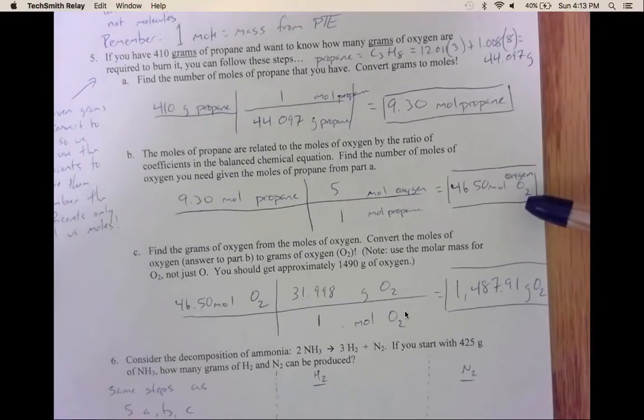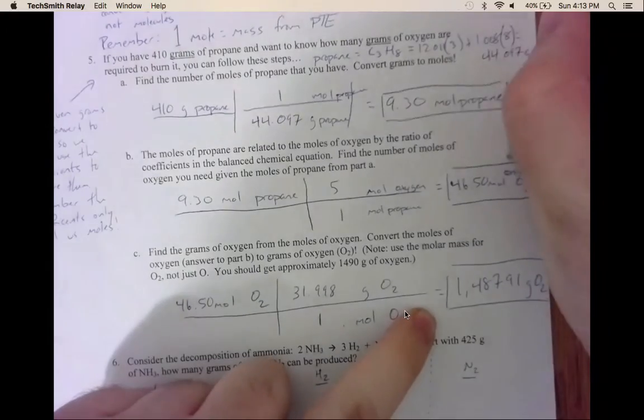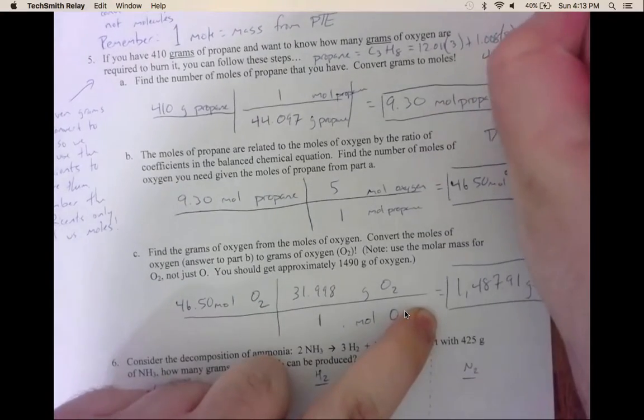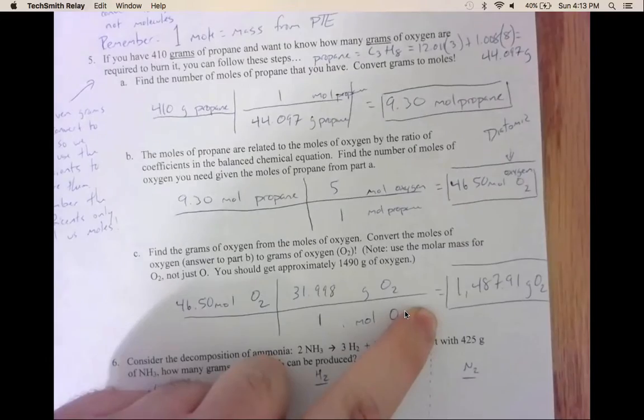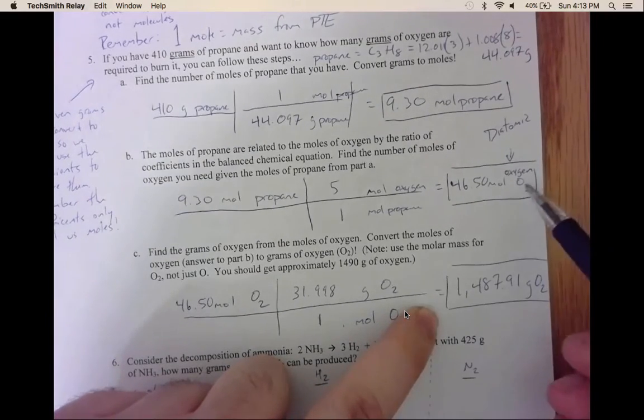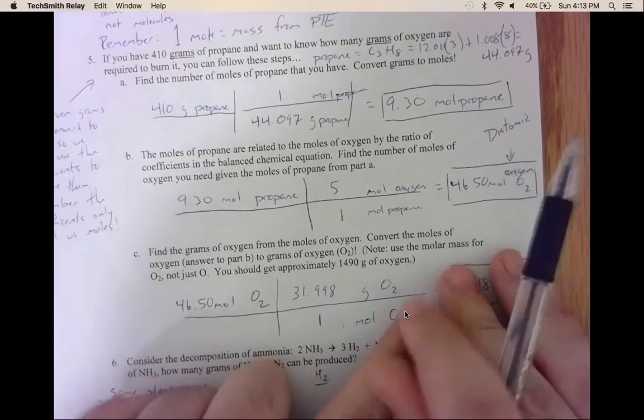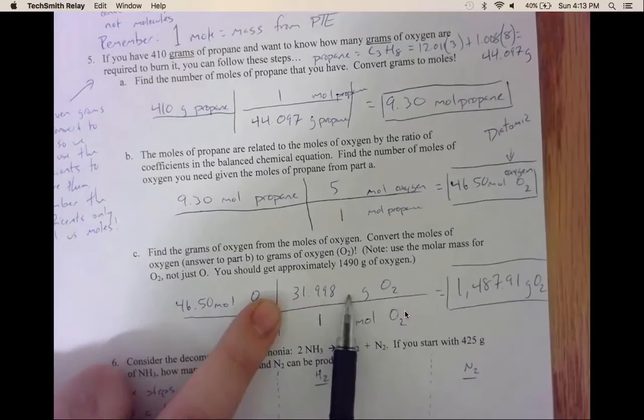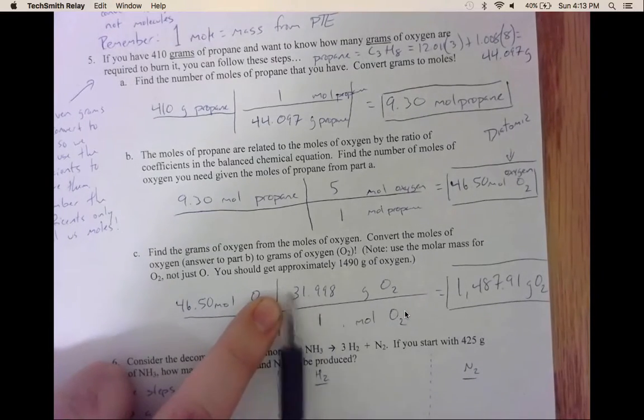So remember, I wrote O2 as well. You have to remember oxygen is diatomic. Diatomic molecules, they don't like to be alone. They're so reactive that they bind with themselves before they're alone. So anything that's diatomic, we need to remember that it's O2. That's really important when we're finding the mass down on the bottom when we're converting to grams.